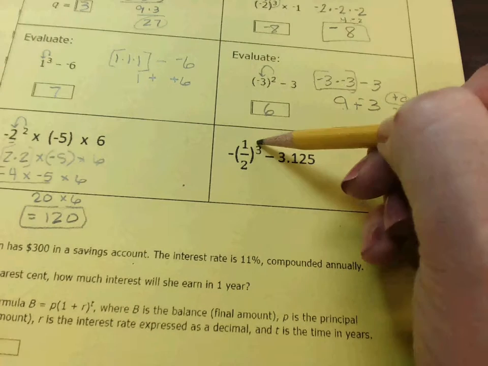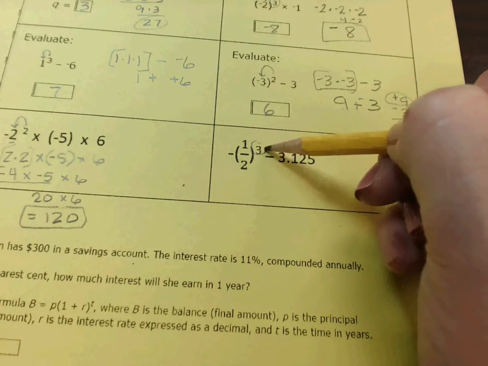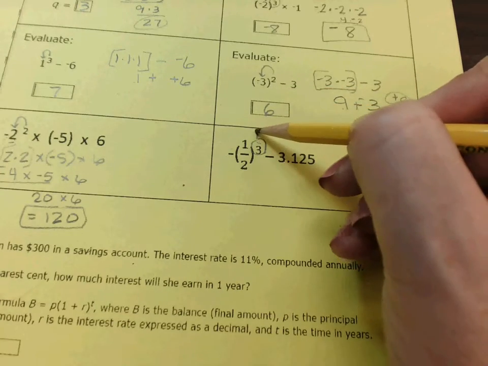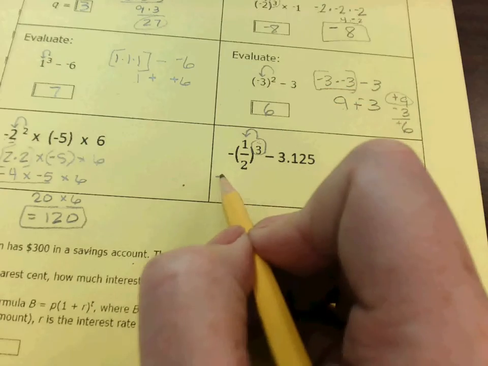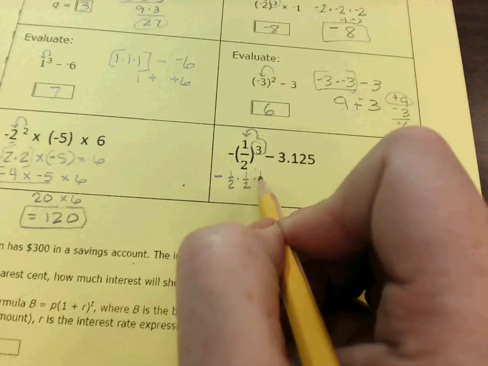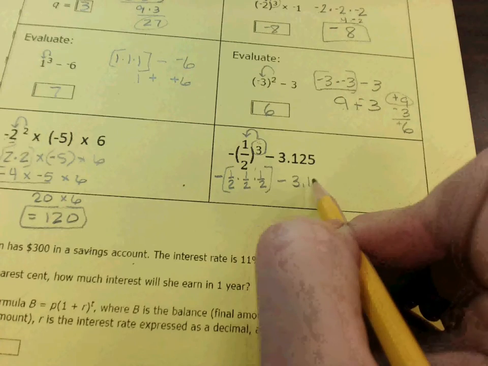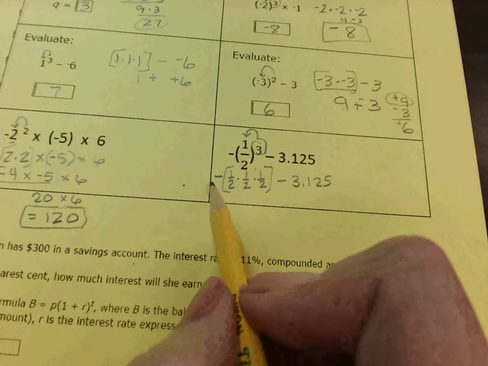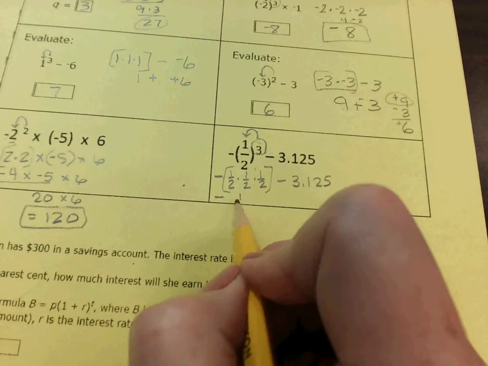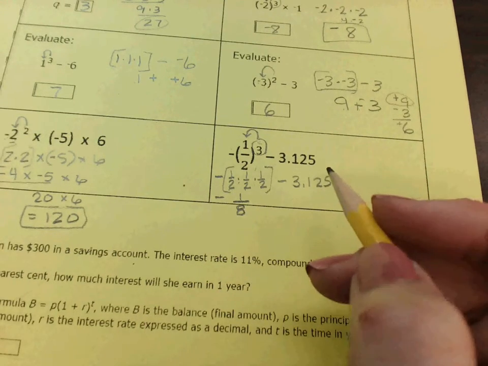Now, the 1/3, is it talking to the negative and the exponent 3, is it speaking to both the negative and the 1/2? No, it is speaking only to the 1/2. So the negative stays out here by itself, and this becomes 1/2 times 1/2 times 1/2. And we'll do that operation before we would subtract or multiply this negative into it. So the negative stays out. 1/2 times 1/2 times 1/2 is 1 over 2 times 2 times 2. Do you remember? That's right, it's 8.